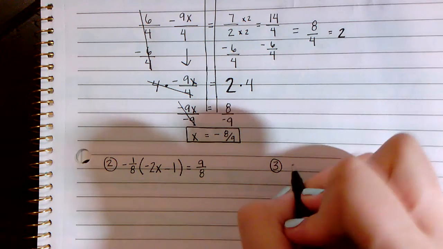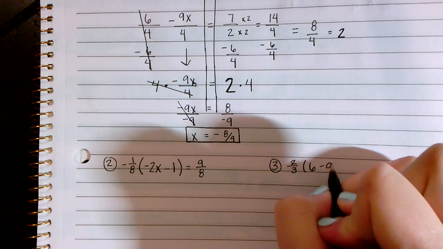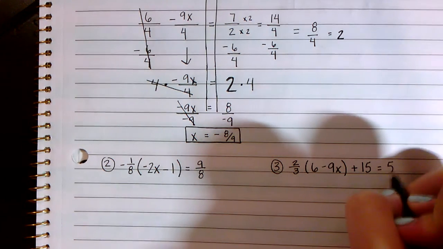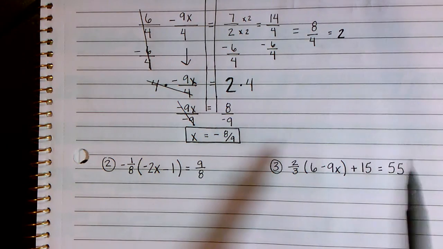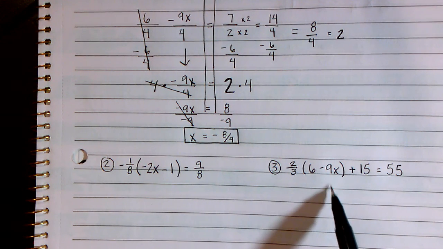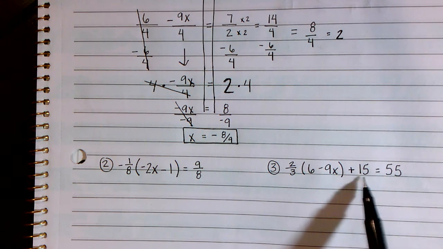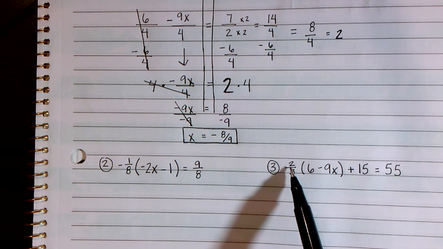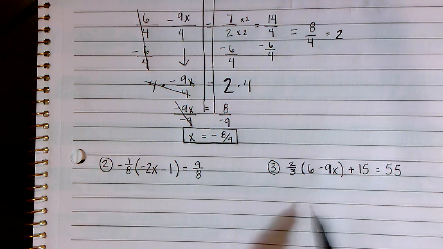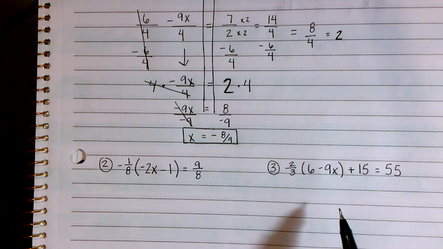And then number 3 is going to be 2/3 times 6 minus 9x plus 15 equals 55. Again, we're distributing this in and turn both of these into fractions by putting them over a 1, so you can multiply your numerators and your denominators. Bring it down and combine any like terms. So right here, this is a number multiplied by a number, which is going to give you a number. This is a plain number. So when you get down here, you should be able to combine like terms and then move your numbers and get rid of anything stuck to the x.